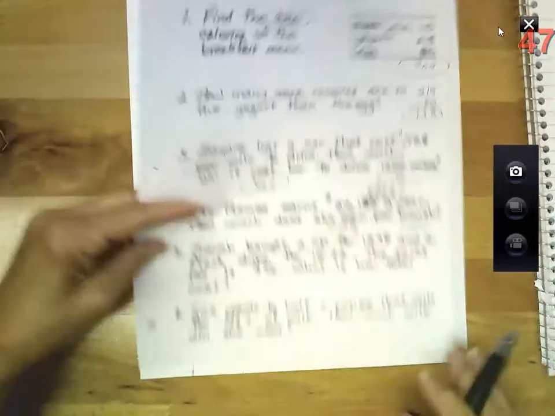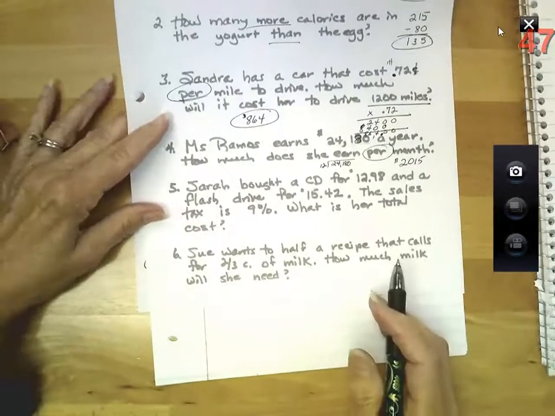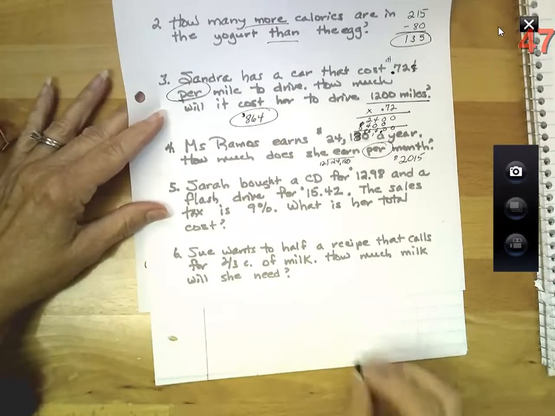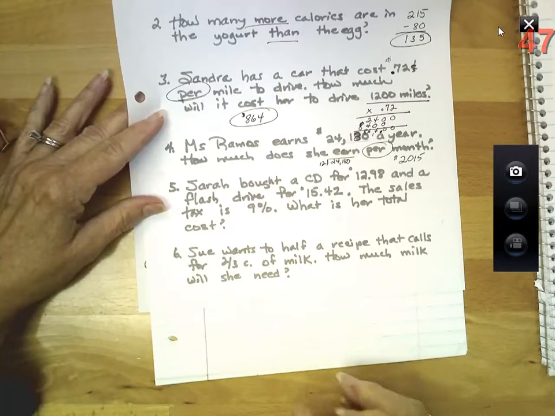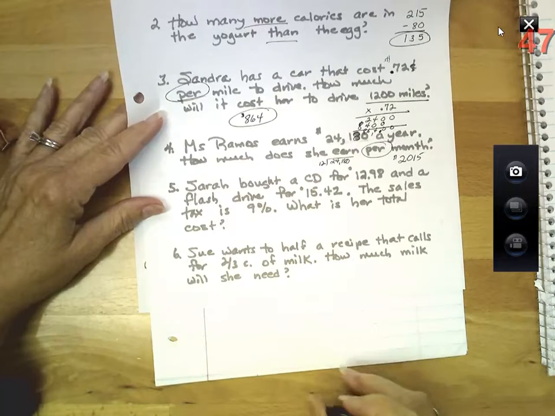Okay. Sarah bought a CD for $12.98 and a flash drive for $15.42. The sales tax is 9%. What is her total cost? Okay, so I'll give you a few minutes to work on that one.